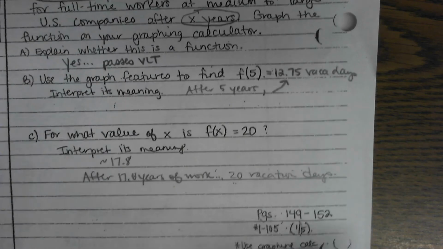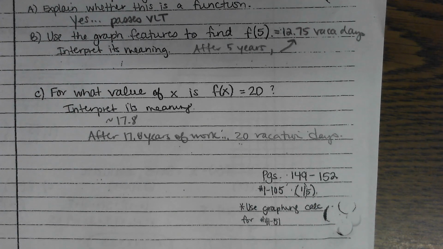So here's your homework and use of the graphing calculator for 41 to 51. A lot of this was making sure we know how to use our calculators when the time permits this year.